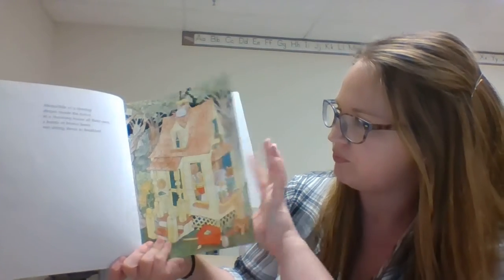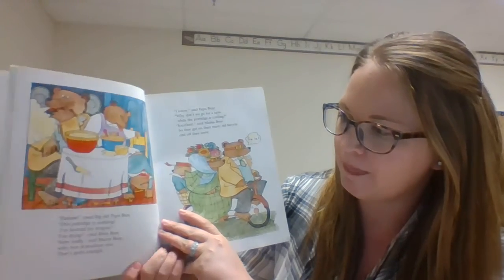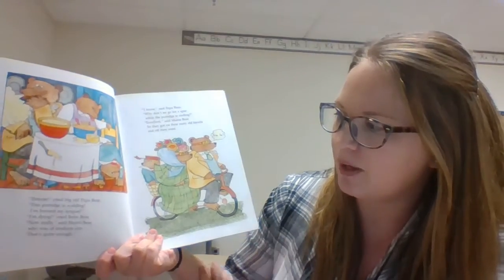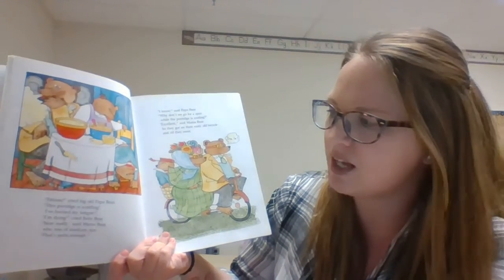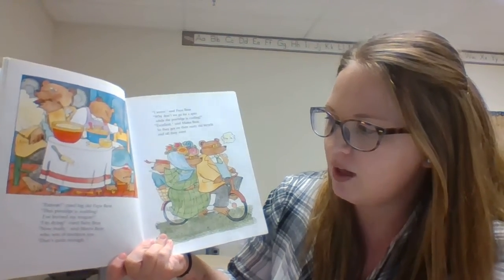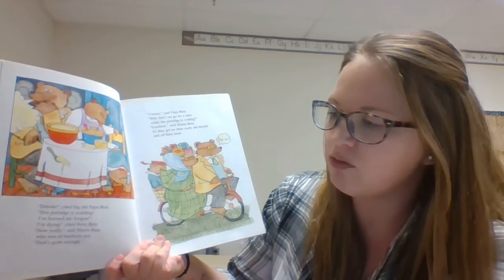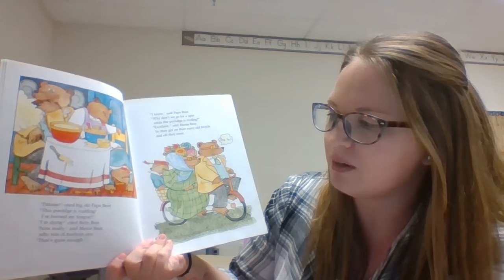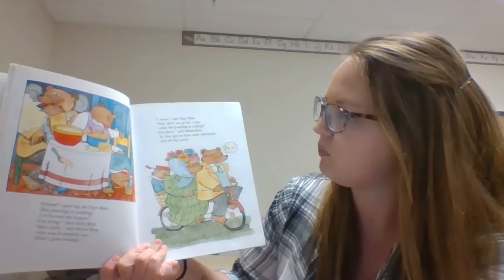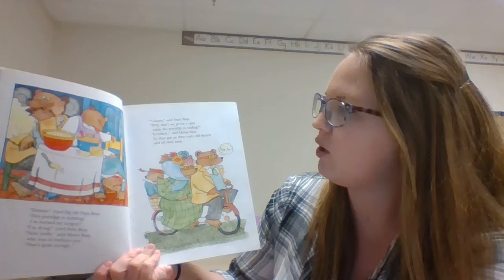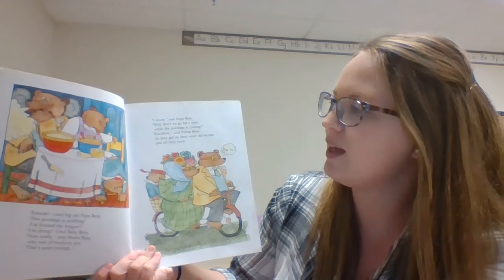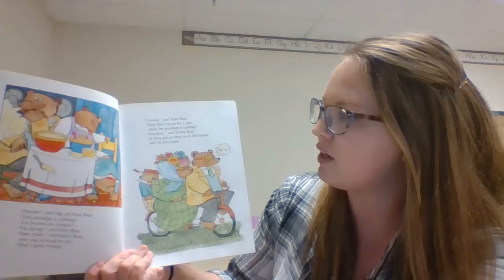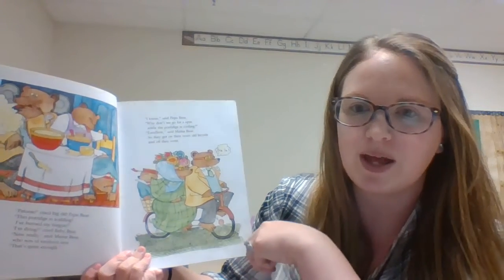Meanwhile, in a clearing deeper inside the forest, in a charming house all their own, a family of brown bears was sitting down to breakfast. Patooey, cried big old Papa Bear. This porridge is scalding. I've burned my tongue. I'm dying, cried Baby Bear. Now really, said Mama Bear, who was a medium size, that's quite enough. I know, said Papa Bear. Why don't we go for a spin while the porridge is cooling? Excellent, said Mama Bear. So they got on their rusty old bicycle and off they went.